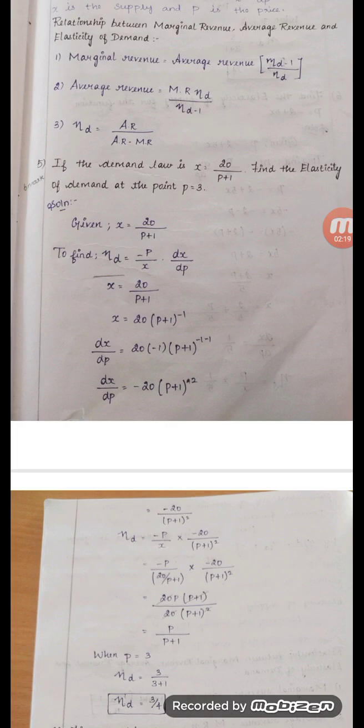My x value is 20 by (p plus 1). I am going to take the (p plus 1) to the numerator, so it becomes (p plus 1) the whole inverse. If I differentiate x with respect to p, it becomes dx by dp, and I am going to differentiate the p function. The p function is in the form of x power n, and my formula is n x power n minus 1.